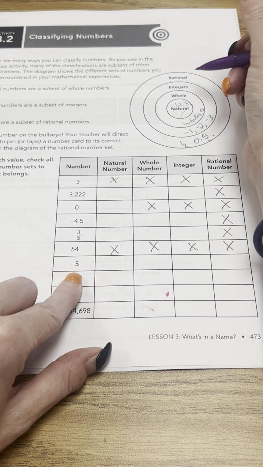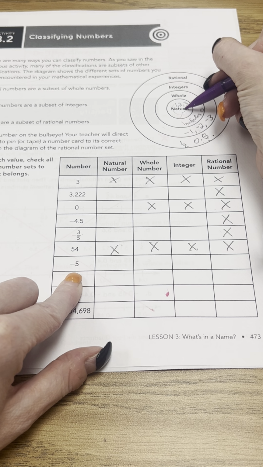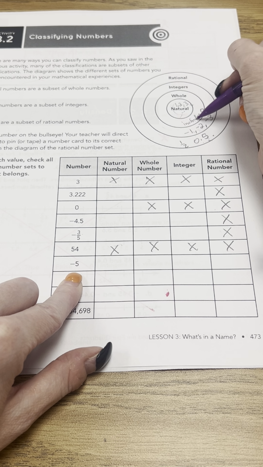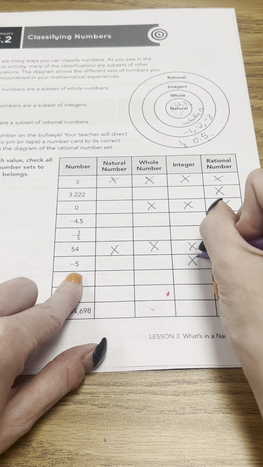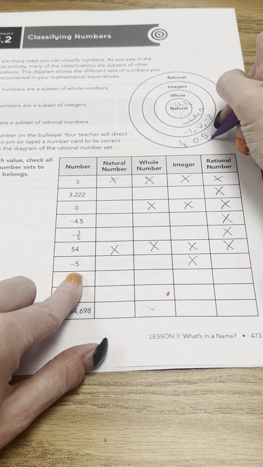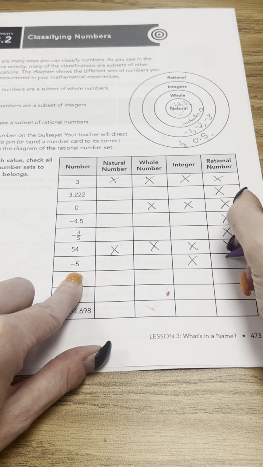Okay, negative 5. That's not a natural number. That's not a natural number including 0, but it is a negative number, so that could be an integer. And if it's an integer, it also has to be a rational number.